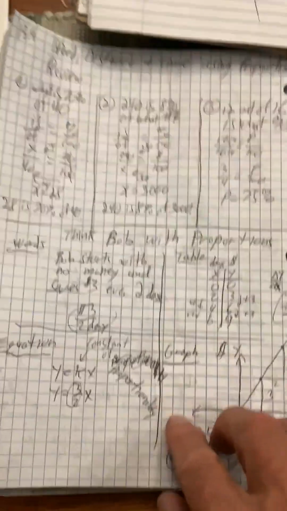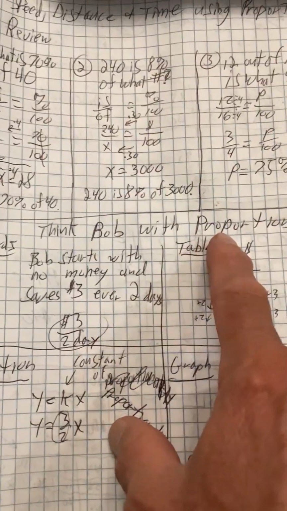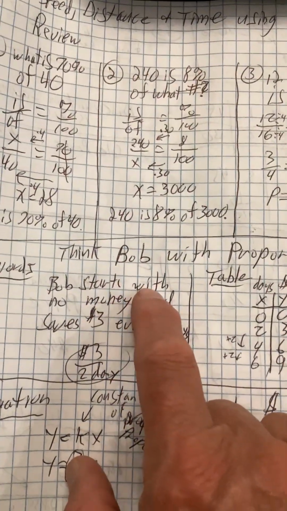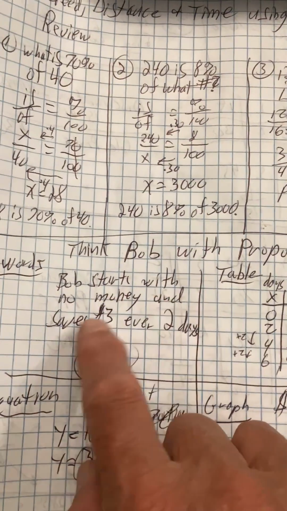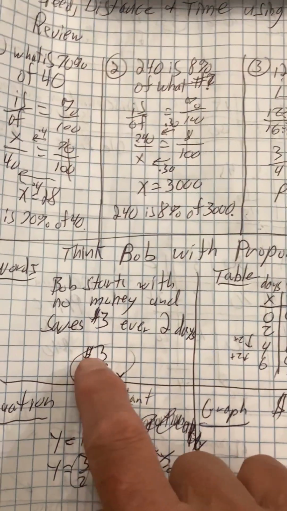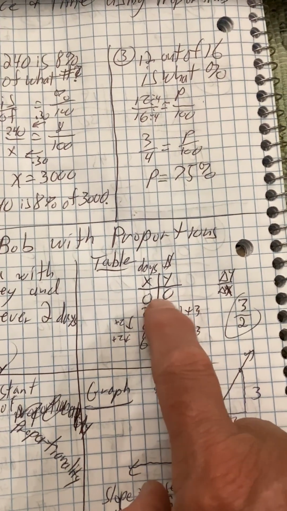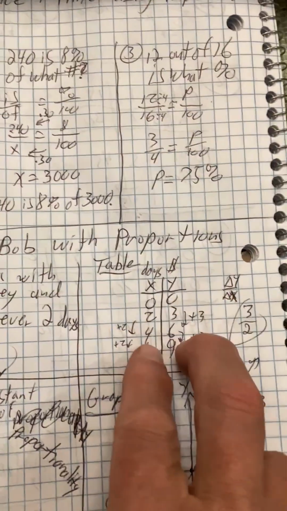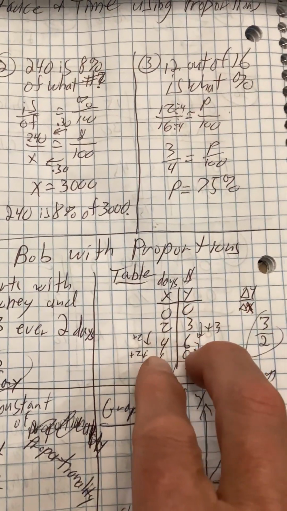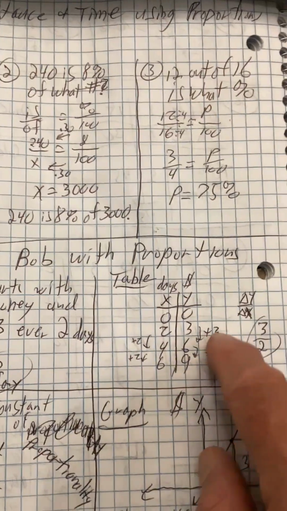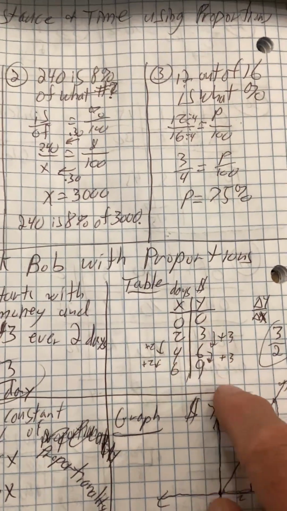Anyways, I want to show you one thing, Bob here, proportionally, which means the line's going to go through the origin, which means you're starting with nothing. Bob starts with no money, and he's saving $3 every 2 days. This is your rate. You could have a ratio or a rate, and if it's proportional, that means it starts at 0, 0, and if you divide y by x, you get the same fraction. You get 2/3, which is the same thing as 4/6, which reduces to 2/3, and 6/9, which reduces too, because you can just go times 2, times 2, or times 3, times 3.